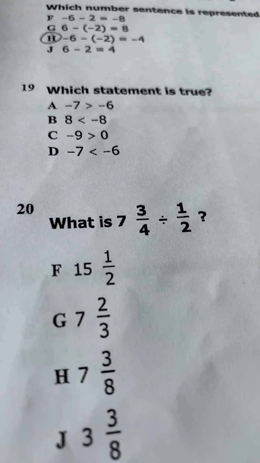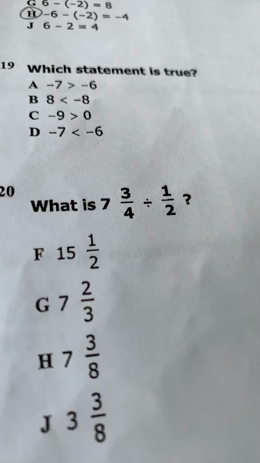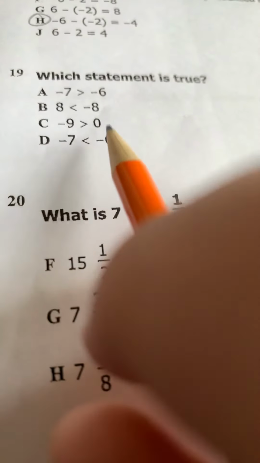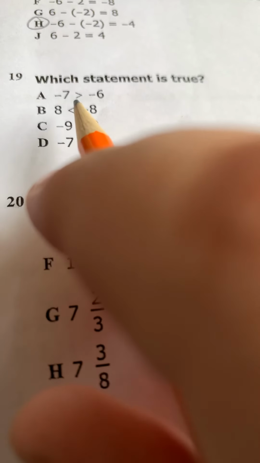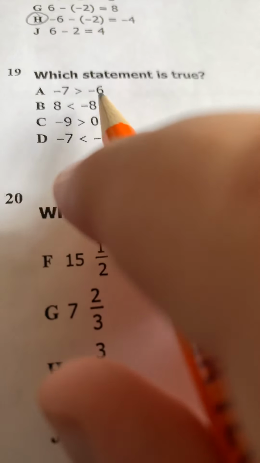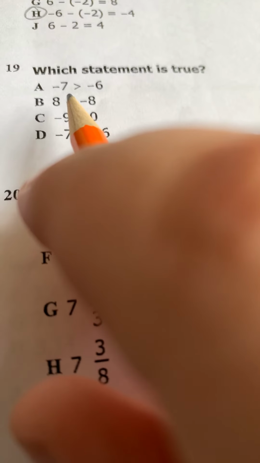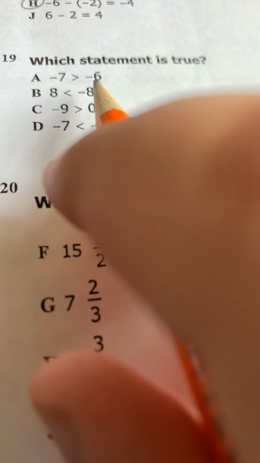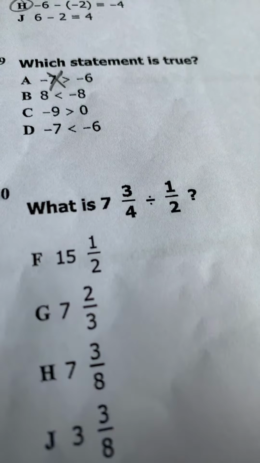19, which statement is true? Okay, back to the integer rules. The only difference now, again, let's go through. If they're both negative, the one that is closer to 0 is greater. Well, -7 is not closer to 0 than -6. -6 is greater. So I know that's out.